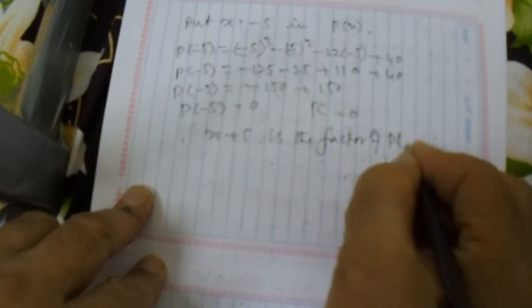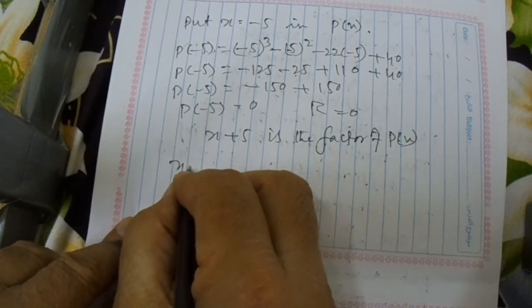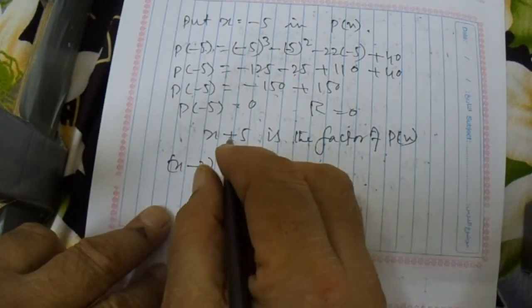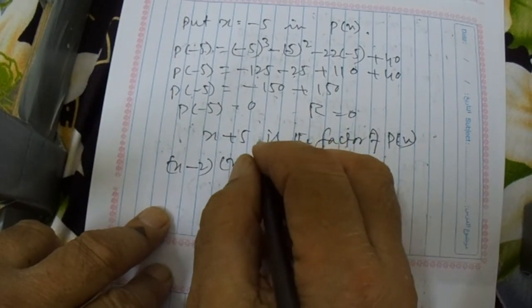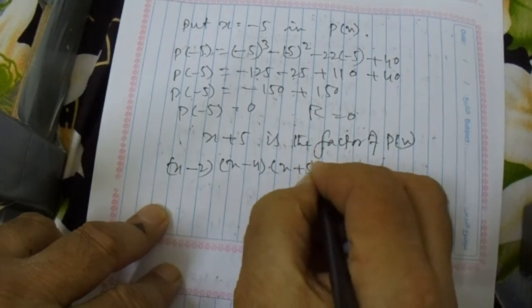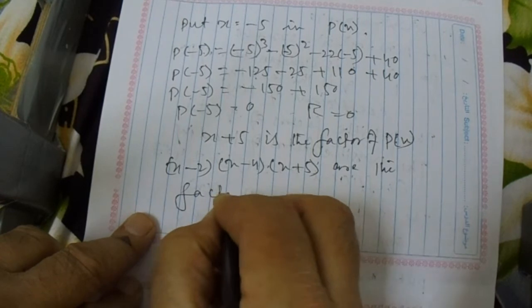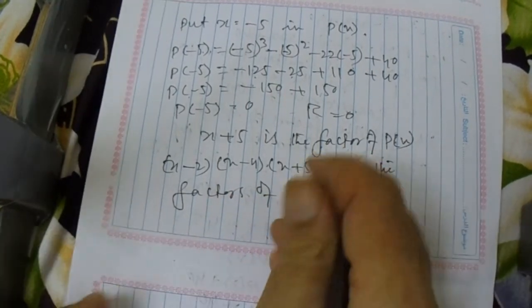Now we write here x minus 2 and x minus 4 and x plus 5 are the factors of P(x). Now this is the question number 3.